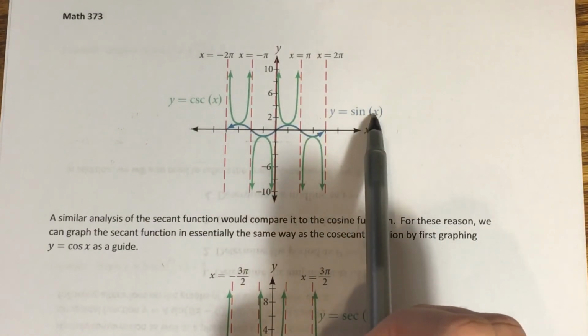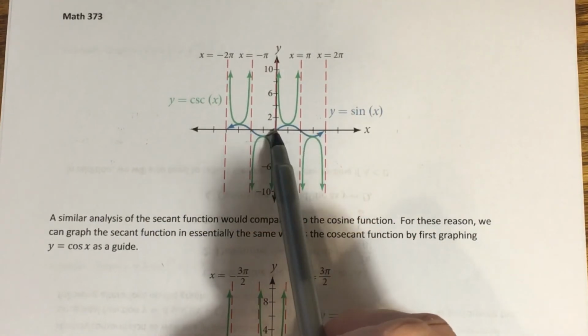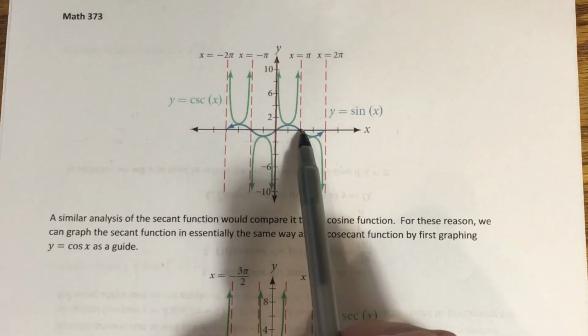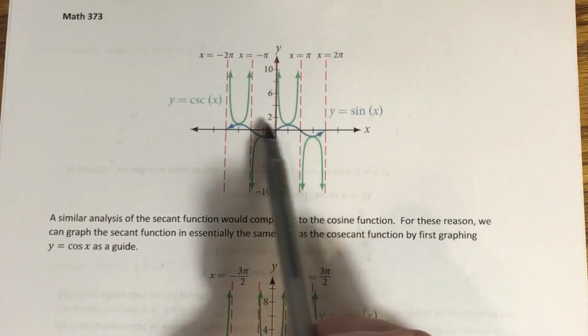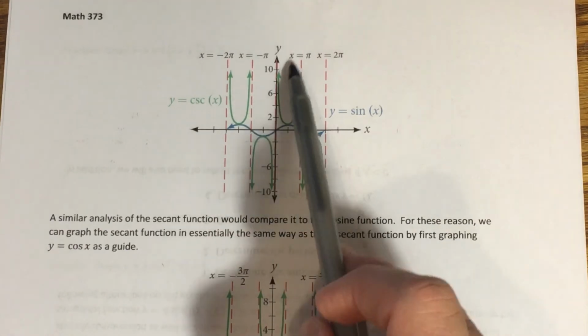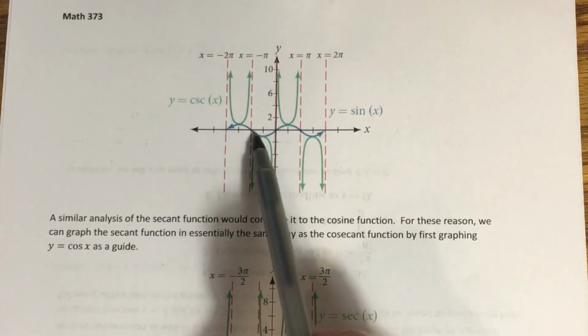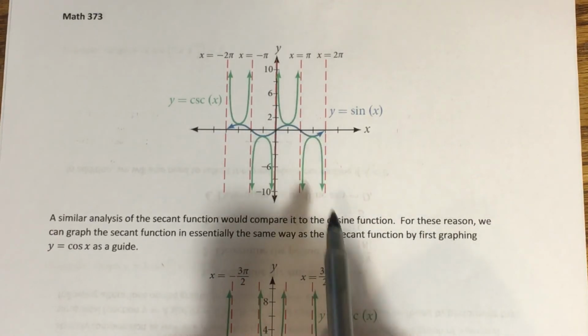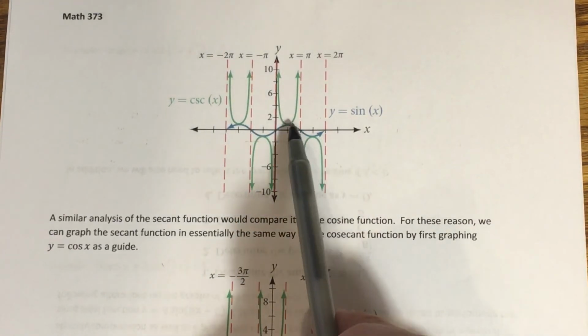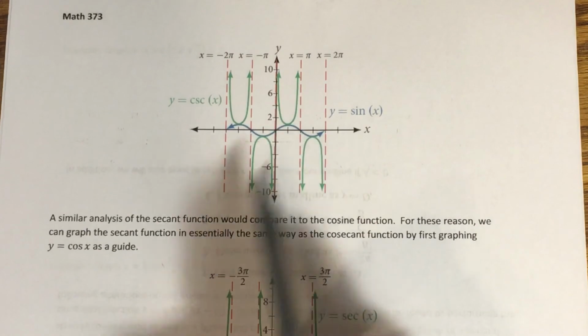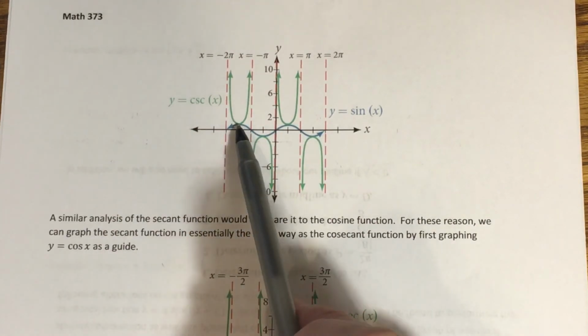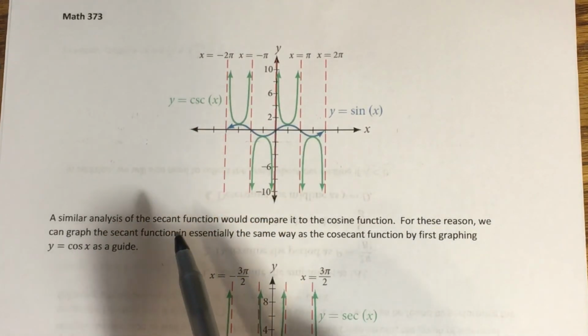Anywhere sine of x is equal to 0, which would correspond to the x-intercepts of this sine function, those are going to be the places where cosecant of x has asymptotes. So we look for the x-intercepts of our sine function, and we put asymptotes there. Then wherever sine of x has a maximum or a minimum value, cosecant of x will share a point at each of those.